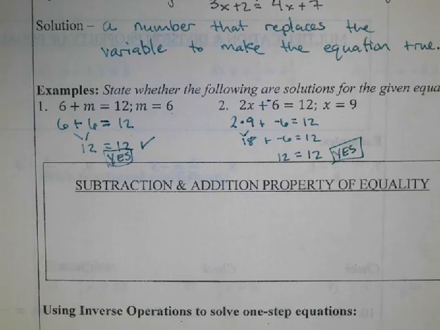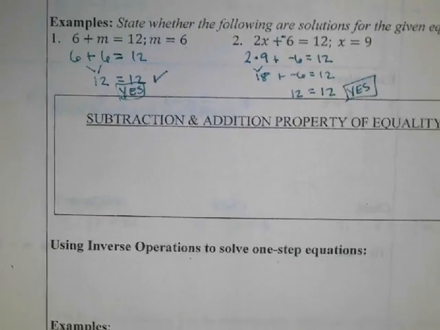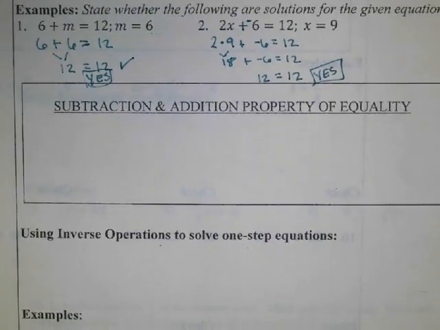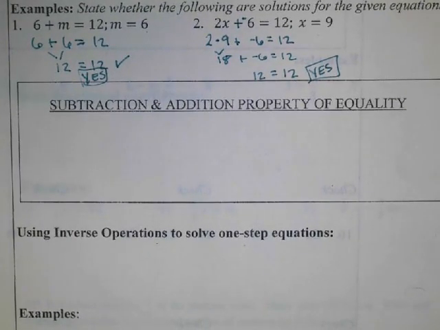Okay, so now what we're going to do is come up with a definition for our subtraction and addition property of equality.